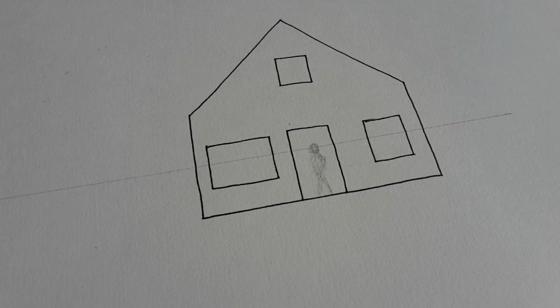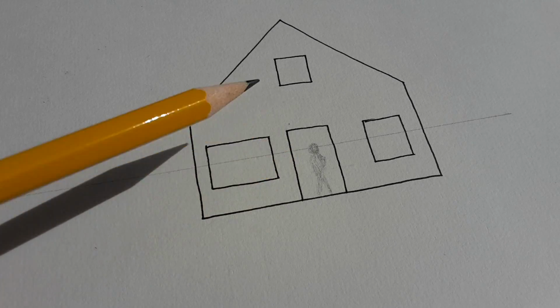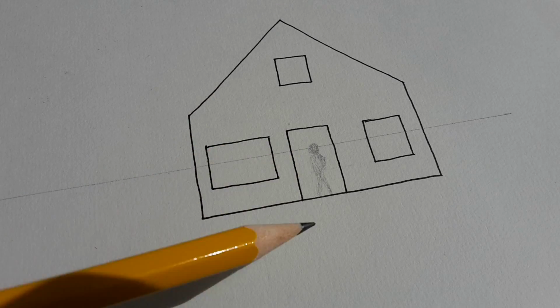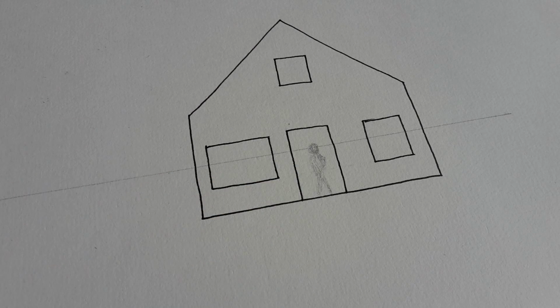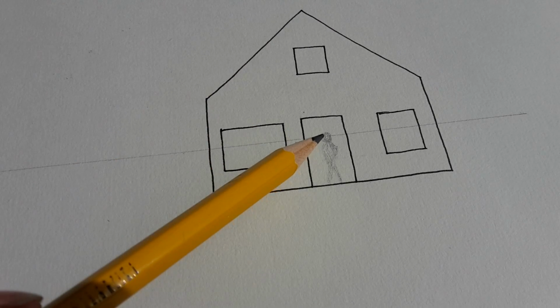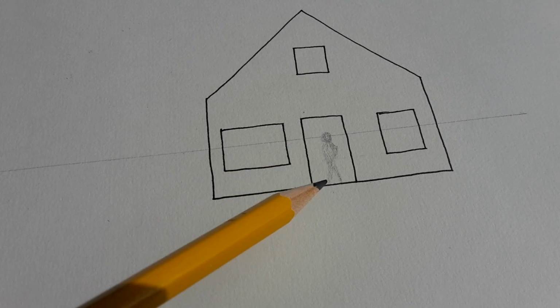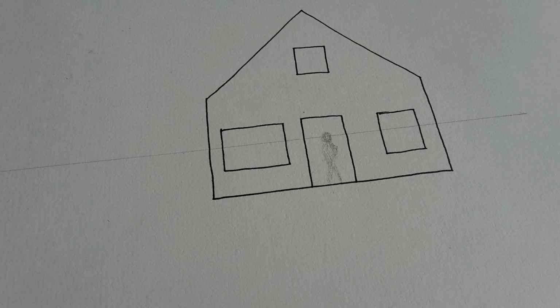Now this is interesting because when we imagine that this little person is standing not in the door but in front of this house, and we are watching the house through his eyes. So imagine that you are this person with his size. Then this is the horizon.